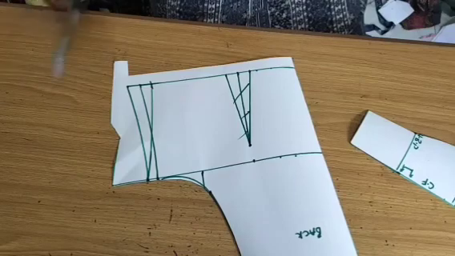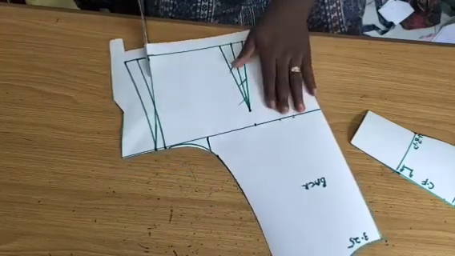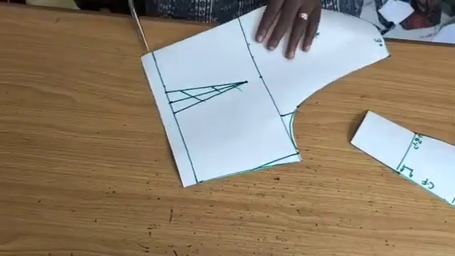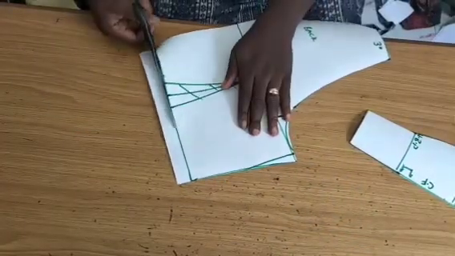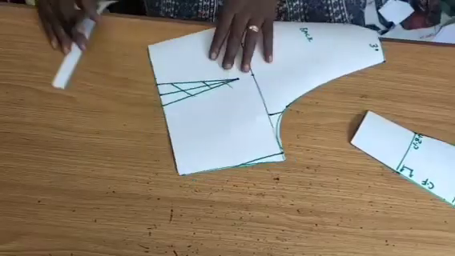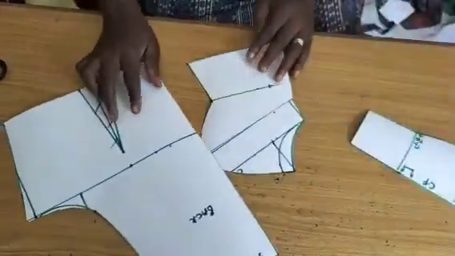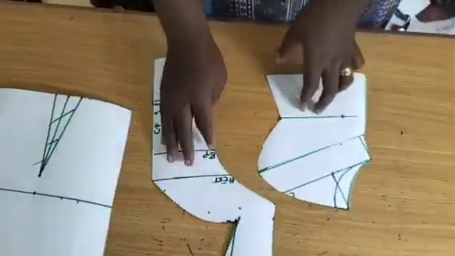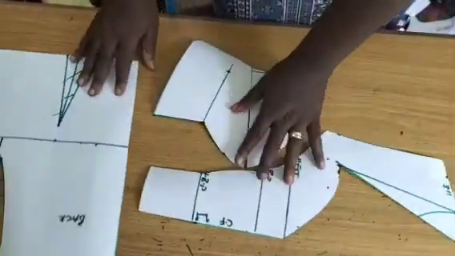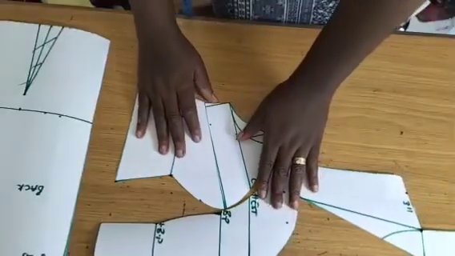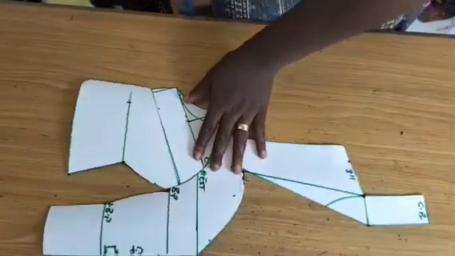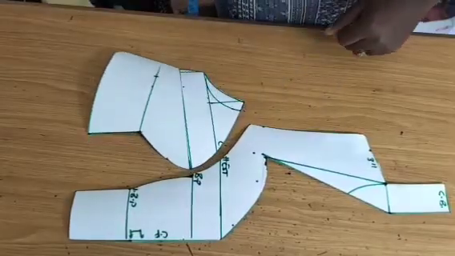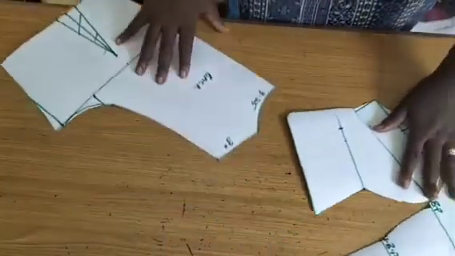I'll reconnect them. So I'll cut out from here, as you can see, and then I'll cut out what I have right here. So this is what our pattern looks like right away. Done cutting, and this is what our pattern looks like. Can you see? So this is the front pattern piece, and this is exactly what we are going to transfer to fabric now. And this is the back pattern piece.